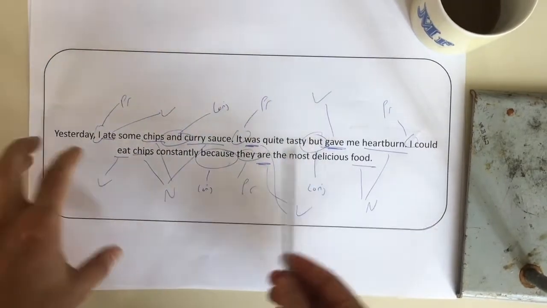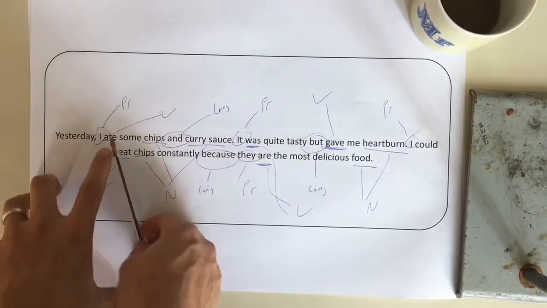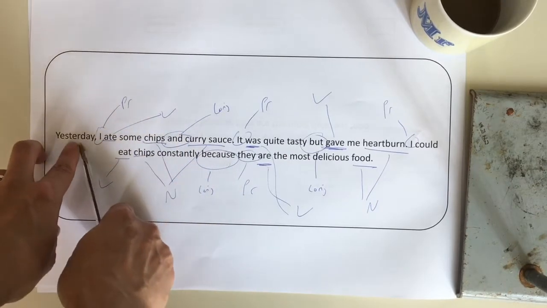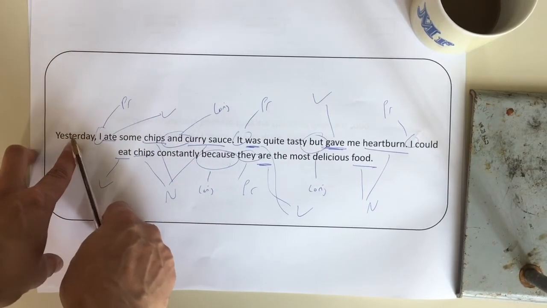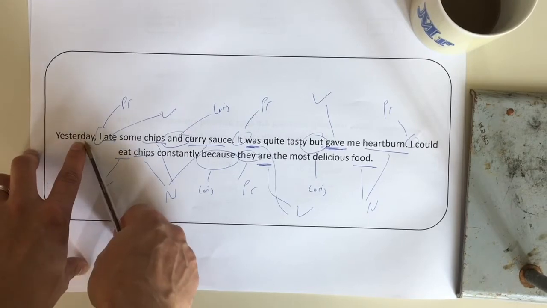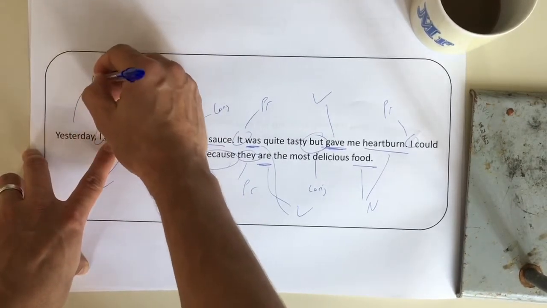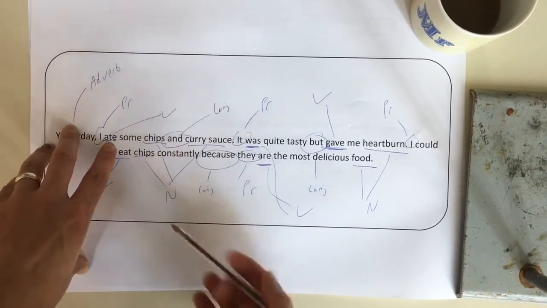When did you do it? Well, I did it yesterday. What did you do yesterday? I ate. Okay, so we're giving some information about what you did, which is an action, when it occurred. And remember, the definition of an adverb is that it gives information about how or when or in what manner you did something. So yesterday we've got a time adverb there, time adverbial at the start.